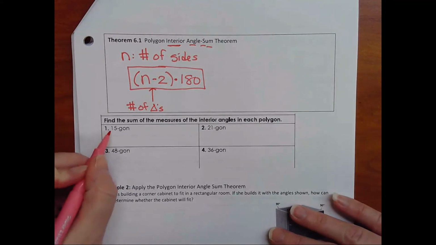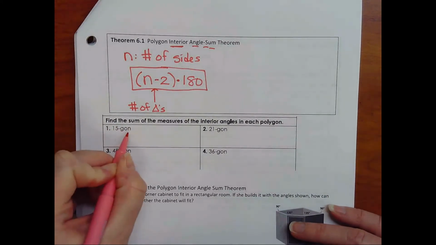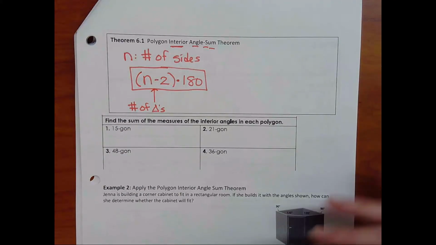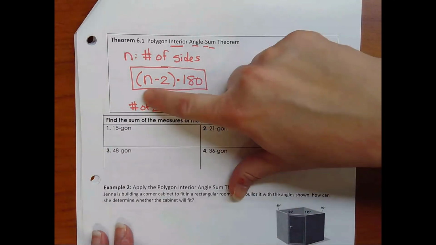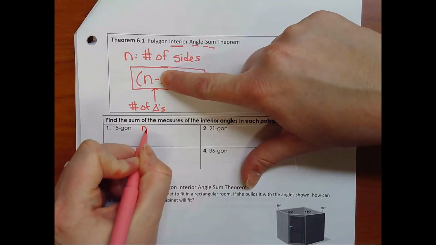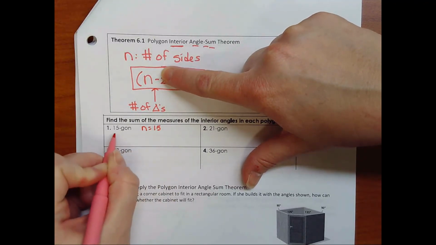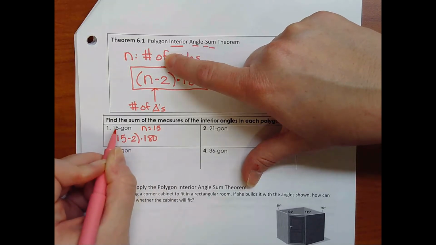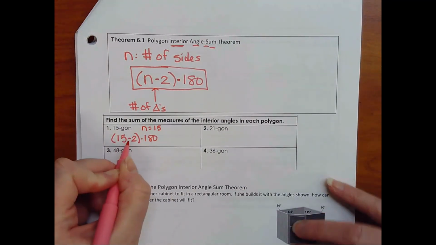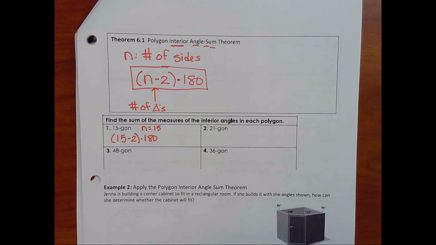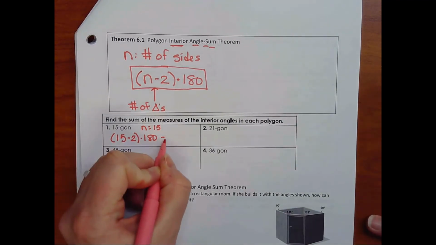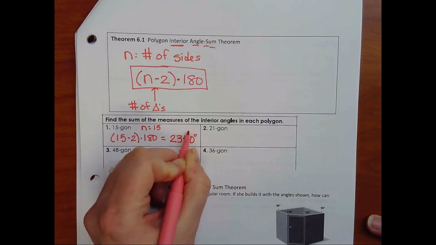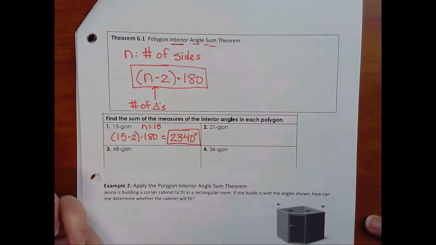So if you have a 15gon, this means that this is a polygon. Gon means number of sides. So this is a 15-sided figure. To find the sum of the measures, I'm going to plug into this formula. N, or the number of sides, is 15. So I'm going to take 15 minus 2 times 180. A 15-sided figure has 13 triangles. So I take 13 times 180, and I find that the interior angles will add up to 2,340 degrees. That's all you're doing today.